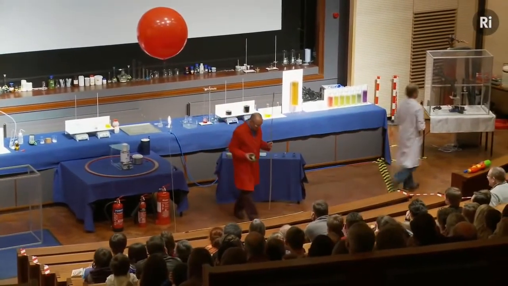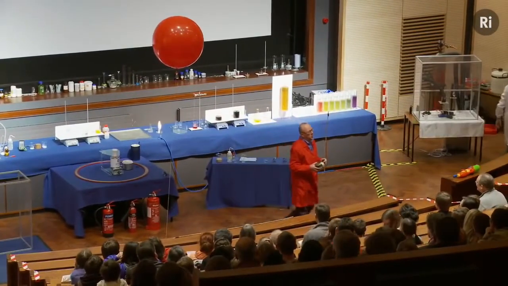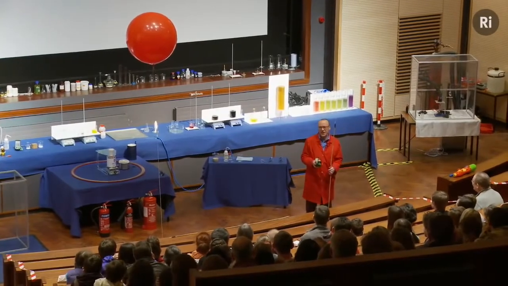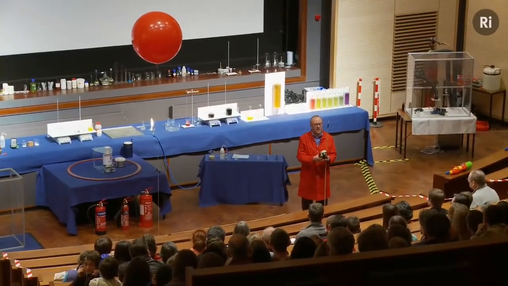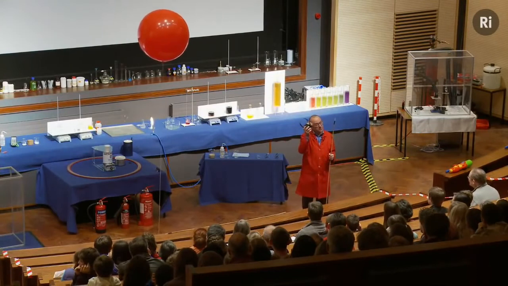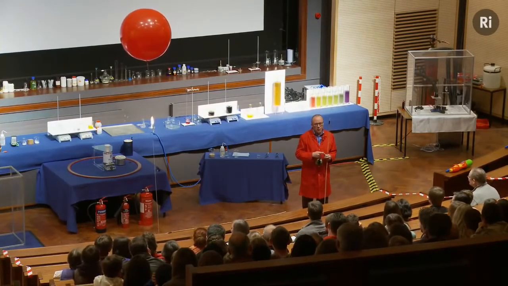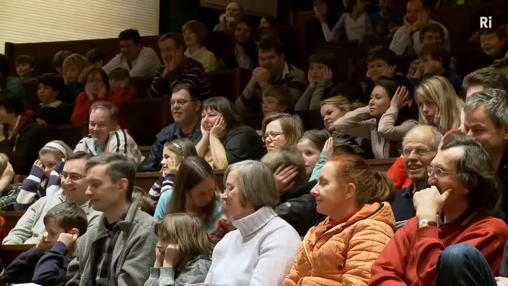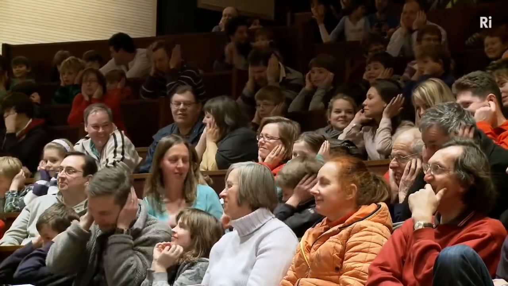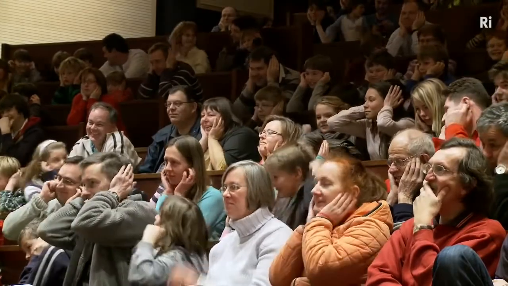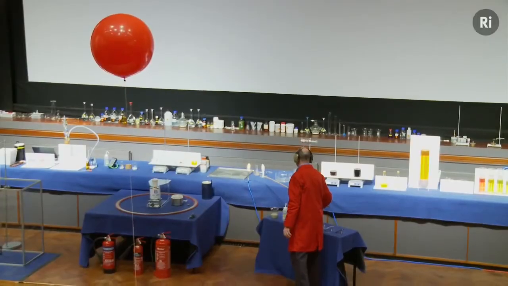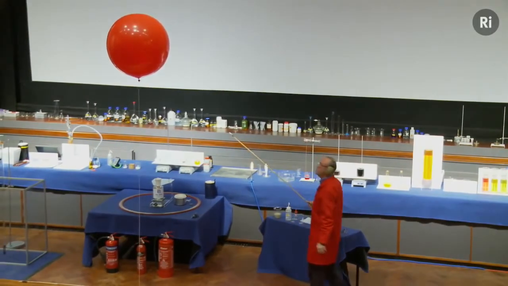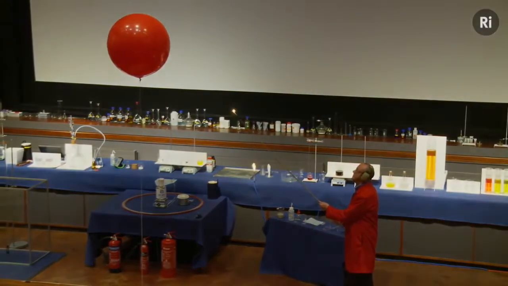Okay, now the last balloon made quite a pop. This one is going to make an even louder pop, quite a loud bang in fact. I'm standing quite close to this, so I'm going to be wearing ear defenders. What you might like to do is to cover your ears for this one, because it could be fairly loud. Okay, and we'll bring down the lights. This is the reaction of hydrogen with oxygen.